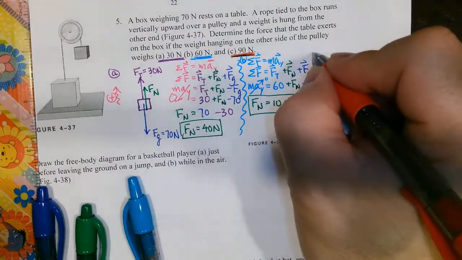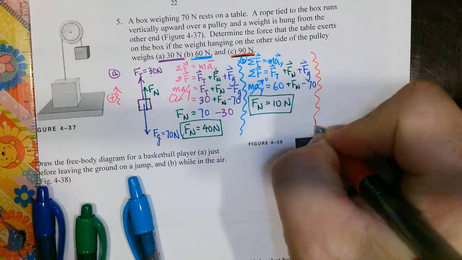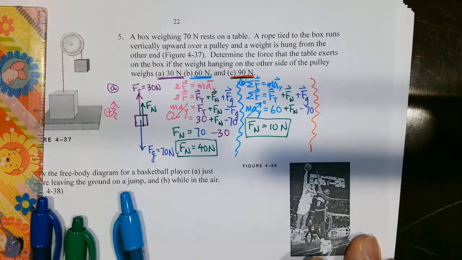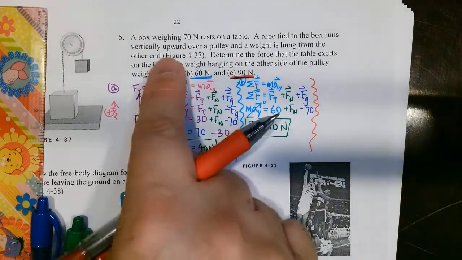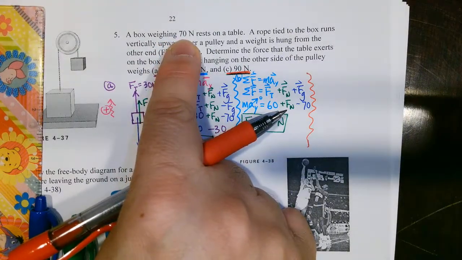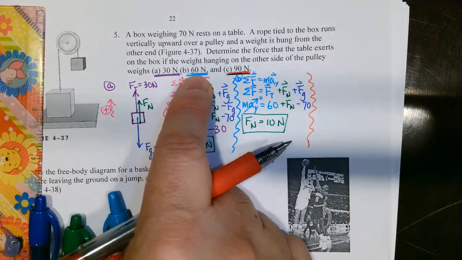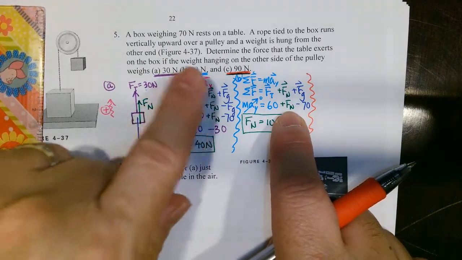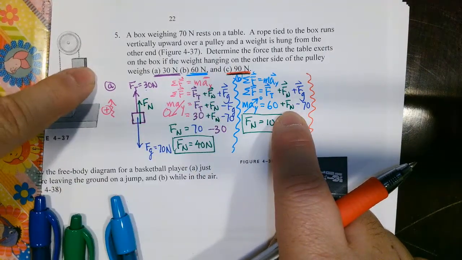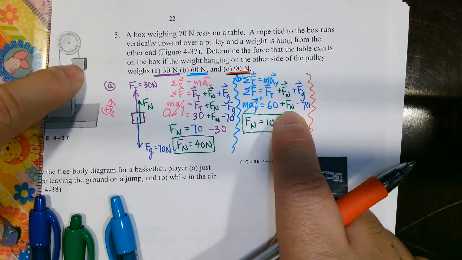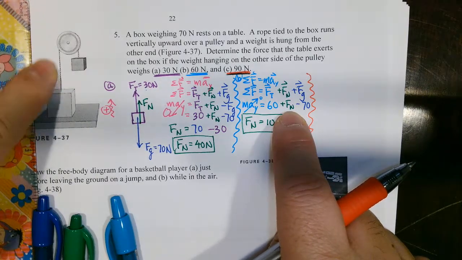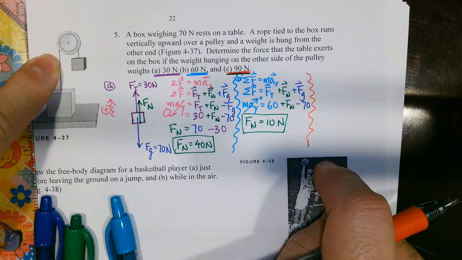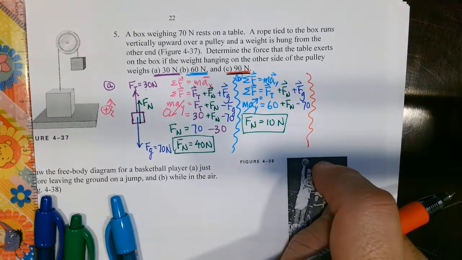Now for part C. Mr. Kim, shouldn't the Fg be 60 for part B? No, the weight will never change. Oh, I see where you got that. Never mind. Yeah, it's the normal force. This is basically this hanging mass right here. This will create a tension of 60 going up. Does that make sense? Yeah, I was just confused for a second. Thank you. All right.